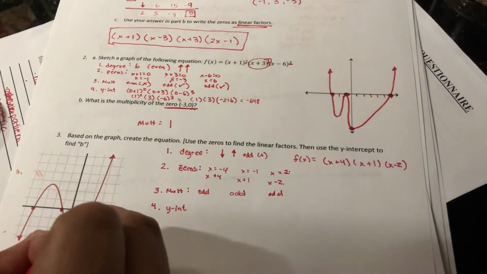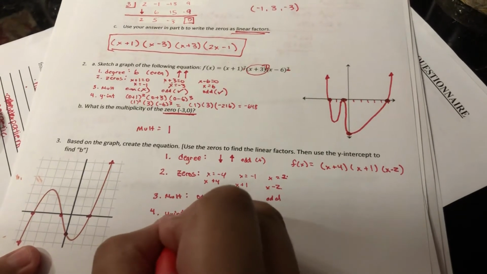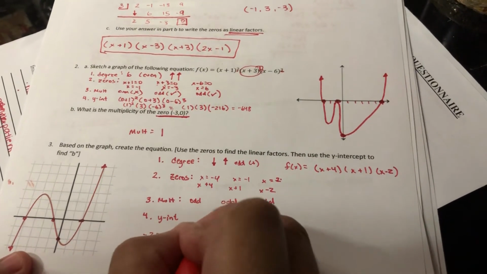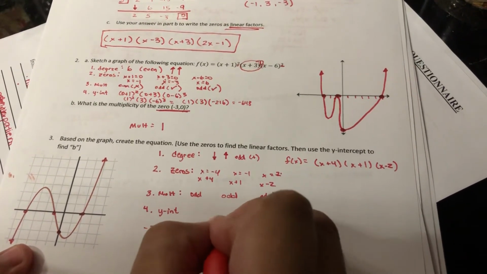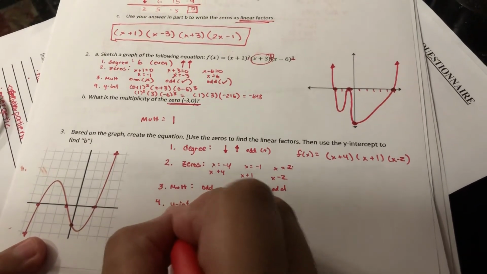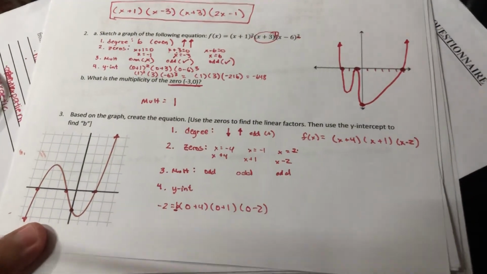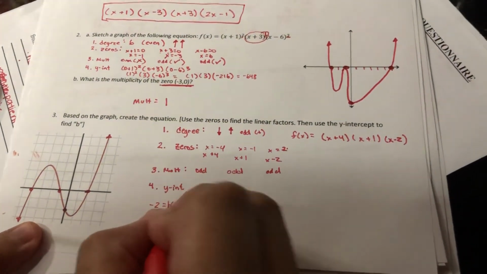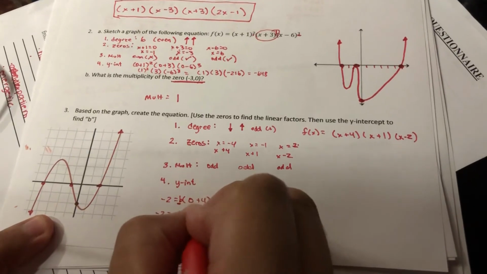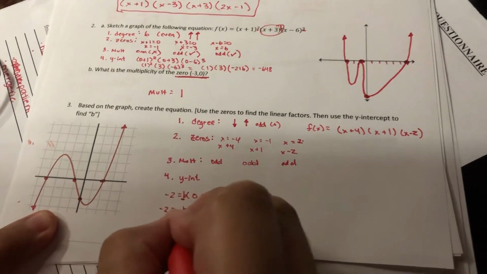And this is the tough part. So right here, the y-intercept's negative 2. So negative 2 is equal to 0 plus 4, 0 plus 1, and 0 minus 2. And we're going to find some value I call b. Okay, I want to see, do I have a number in the front or not? So negative 2 is equal to b times 4 times 1 times negative 2.